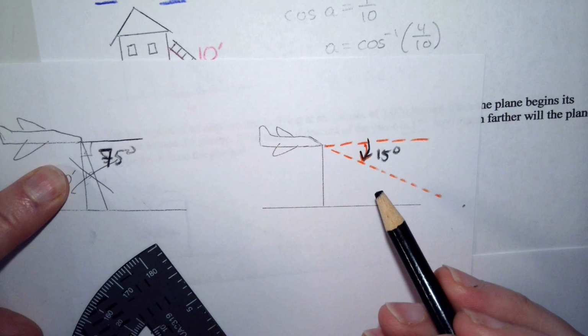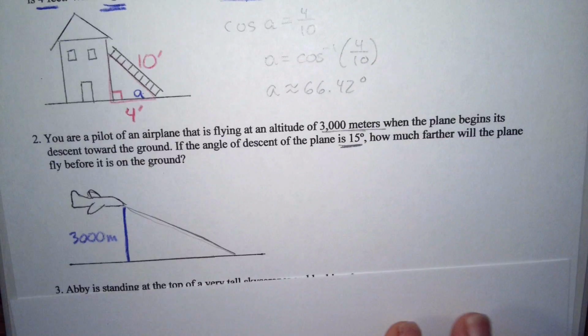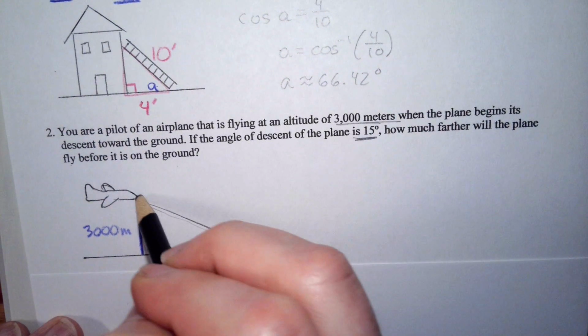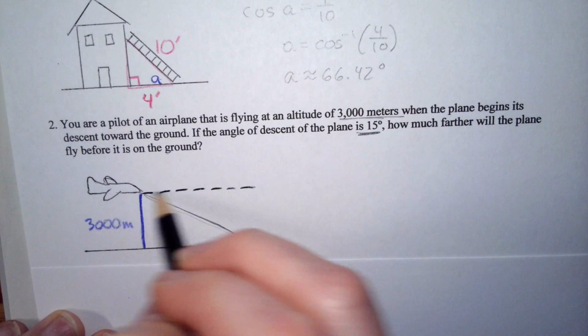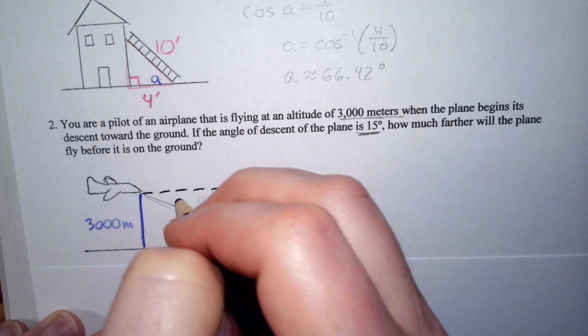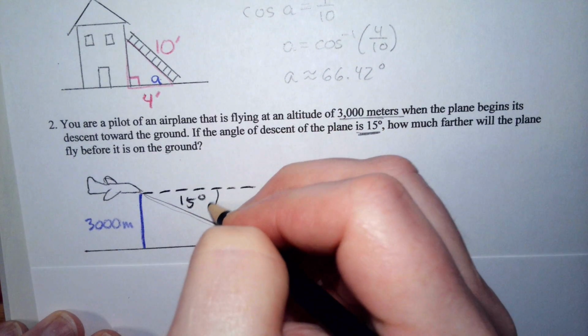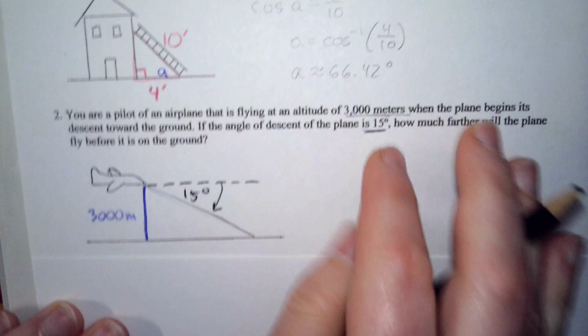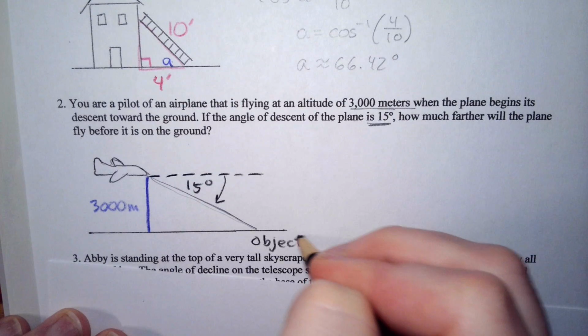Does the story make sense? So in this one here, our angle of descent, remember, is made between the horizontal, where the plane originally was going in this direction, parallel to the ground, and the angle of descent is 15 degrees from the horizontal down. And you could say down to the object, maybe the airport where the plane is going to land.